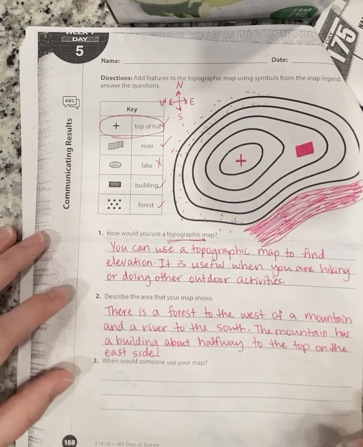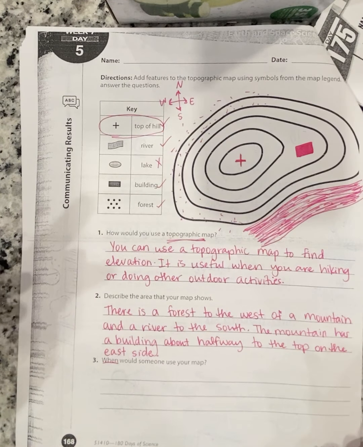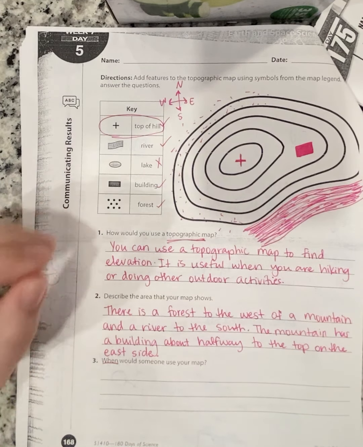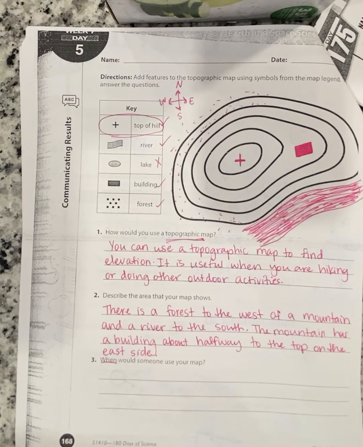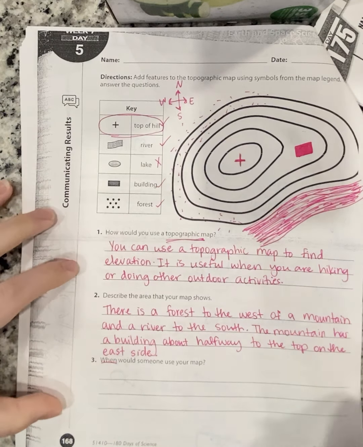And then number 3, when would someone use your map? So someone might use my map if they were going to hike this mountain. They might want to see where they can find water or where they can find the bathroom. So that's what I'm going to put.